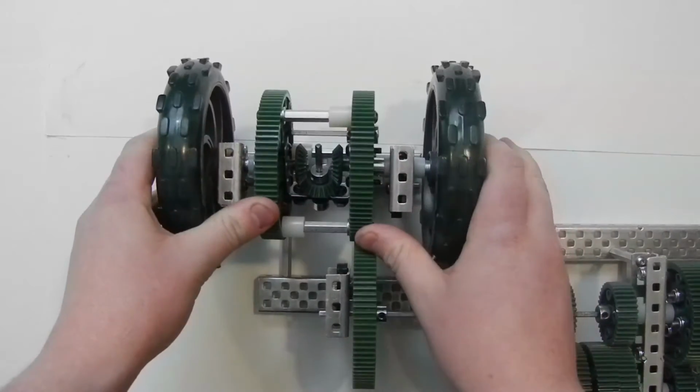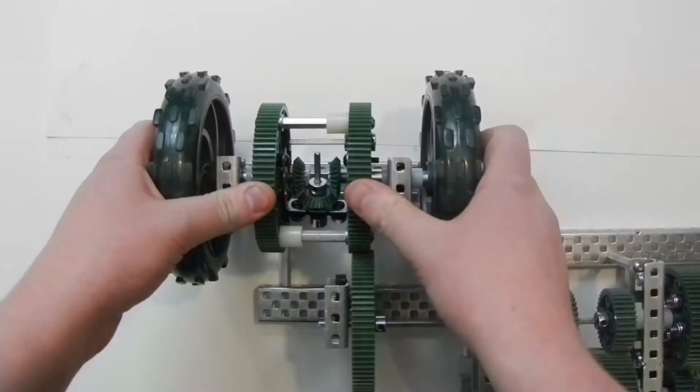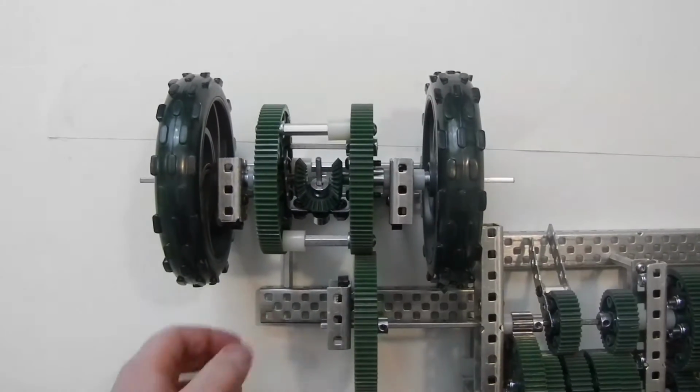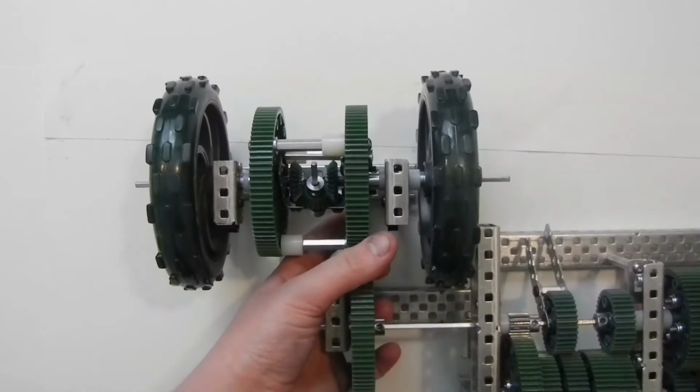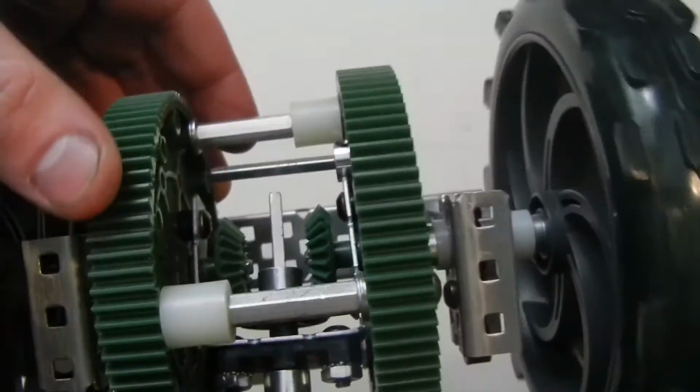I think I've covered this differential well enough for you to be able to use it and know whether or not you want to use it. So to end this video, I'm going to show you a close-up of the internal gearing system, and hopefully you'll be able to see it.